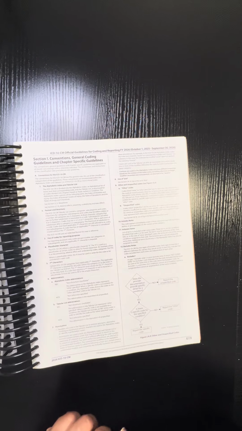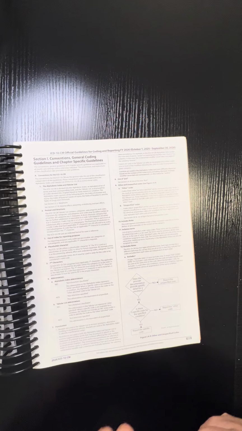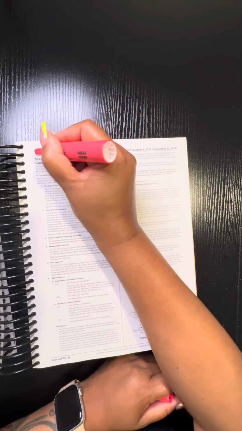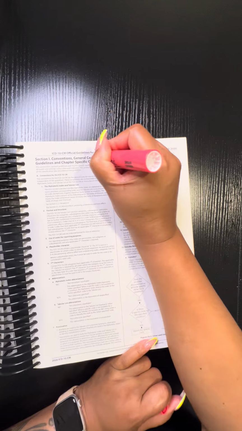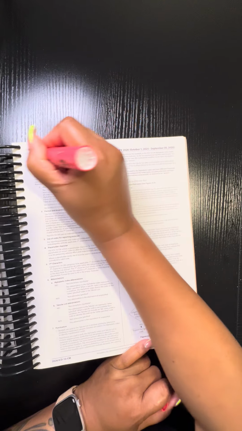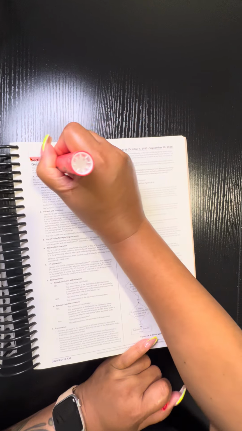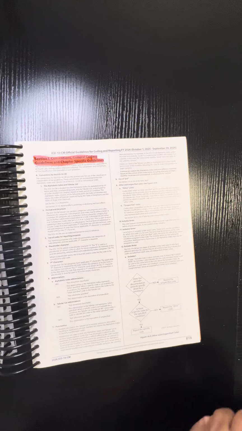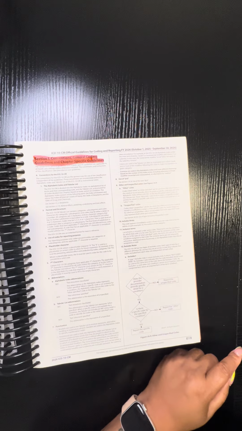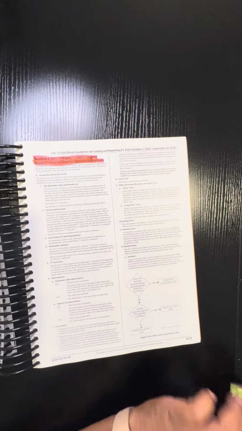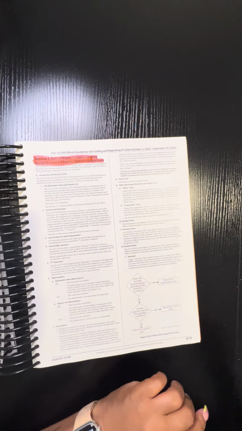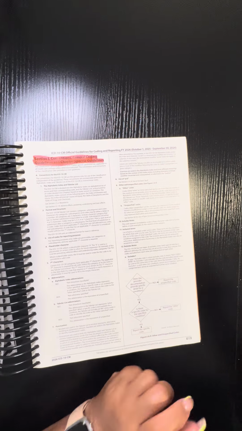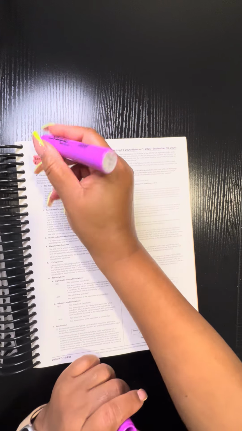So for me, I guess I'll start with this. This is our Section 1, and this is mostly our guidelines. So I'm going to make sure I highlight this, and I highlight this. Okay. And now we're going to do our 3 sections, A, B, and C. You want to make those one color as well. So let's go ahead and do A.